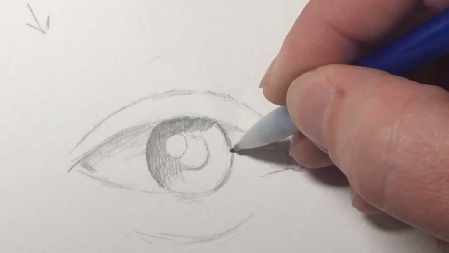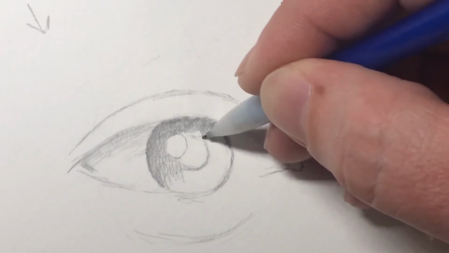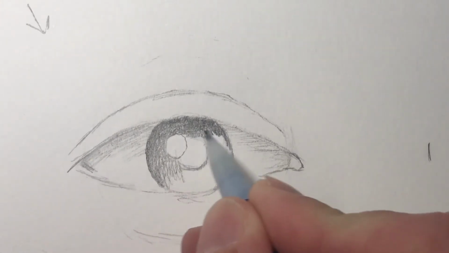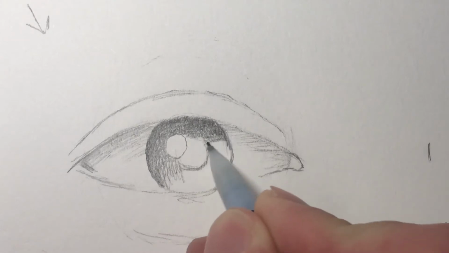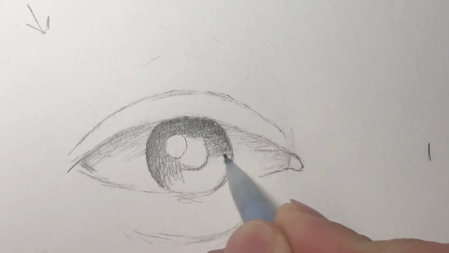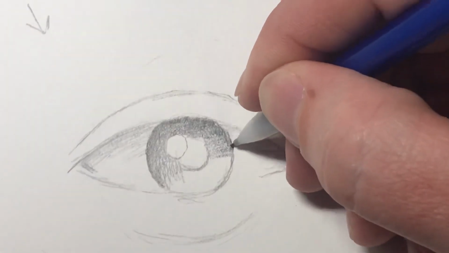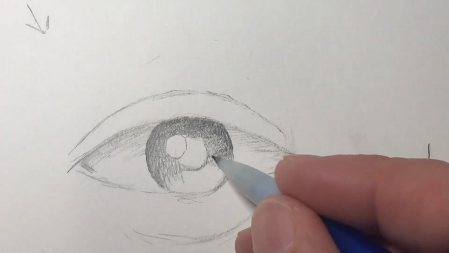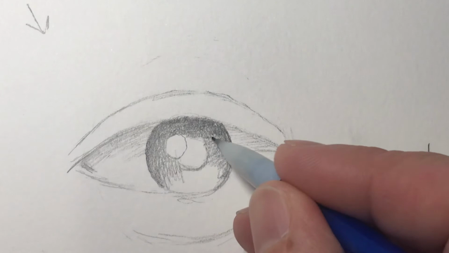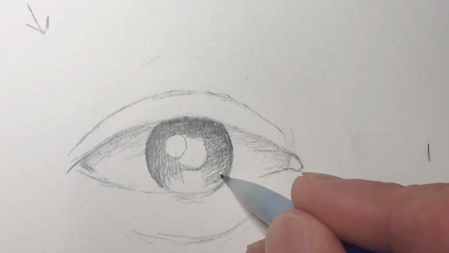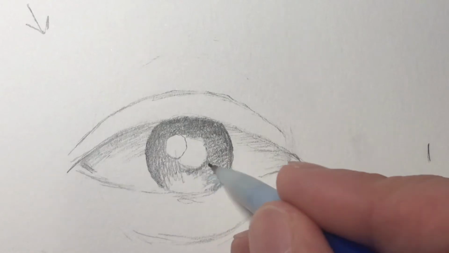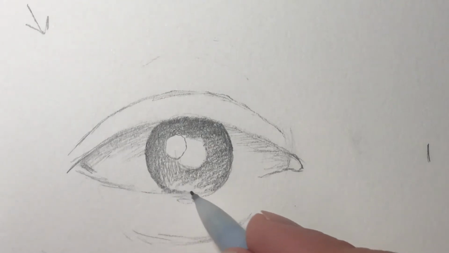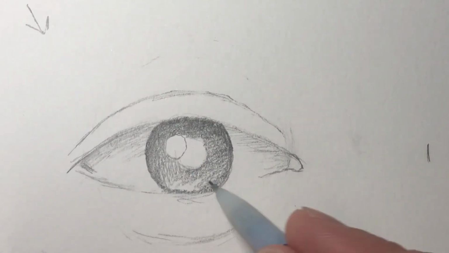You're going to want to look at the lighting on your portrait as you're drawing yourself to make sure that you're drawing the reflections the way they are, because those reflections are all going to be dictated by the light source in the room, or if you're outside, the sun. And then maybe just a little bit of a darker value as it tucks itself underneath there.